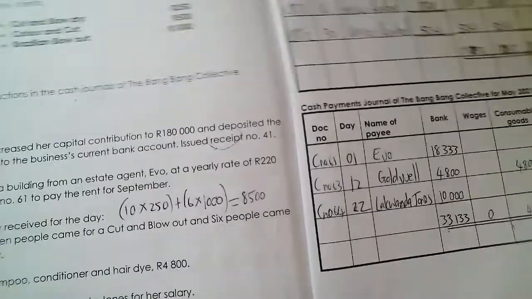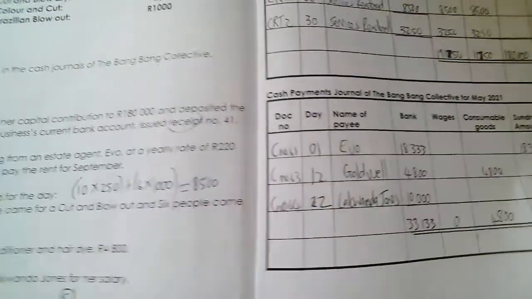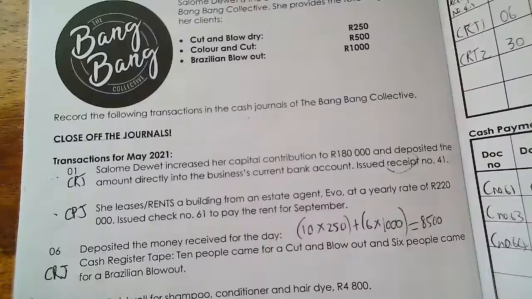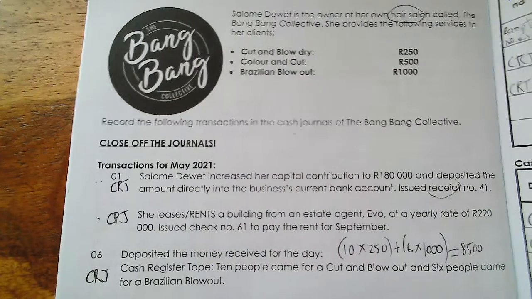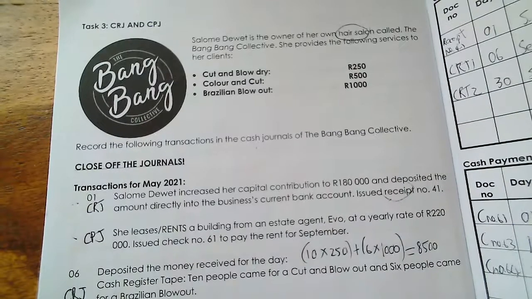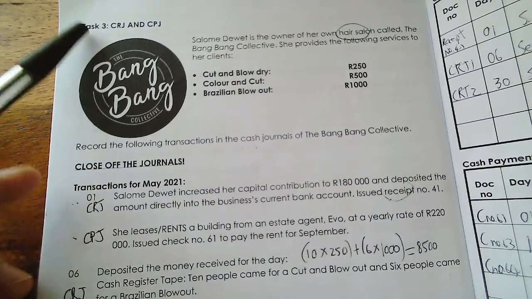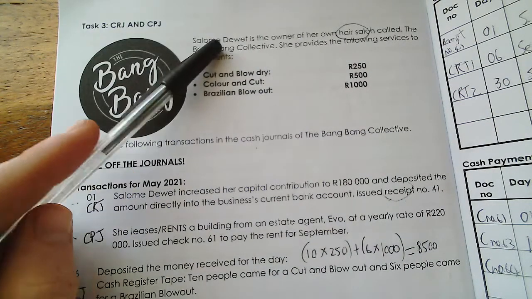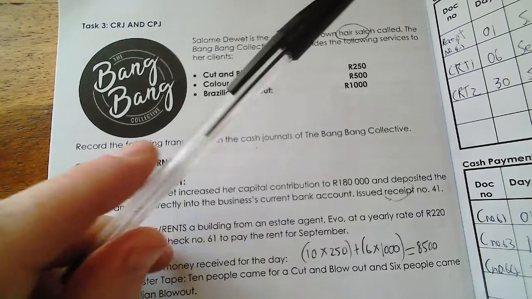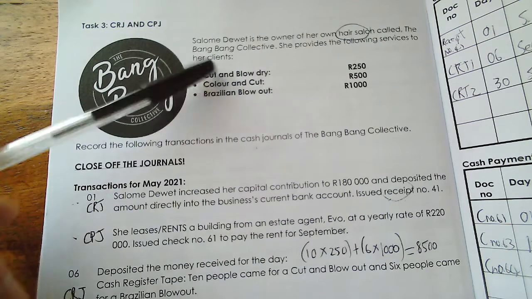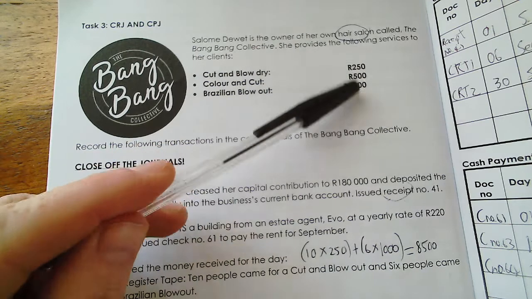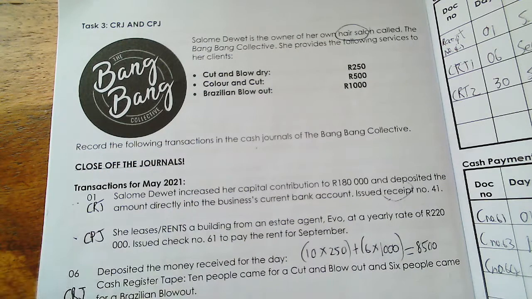Hello grade 8, we're on page 63, the CRJ and the CPJ, and it is transaction or task number 3, CRJ and CPJ, and it's of Salome de Wet, who started a hair salon. This is the different services that she renders, and she charges a certain amount for those specific services.